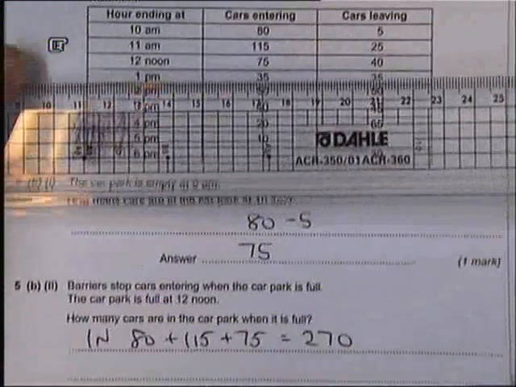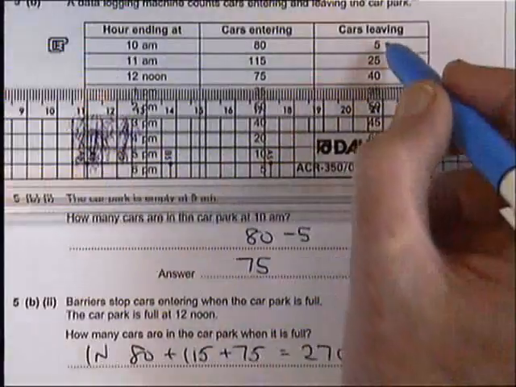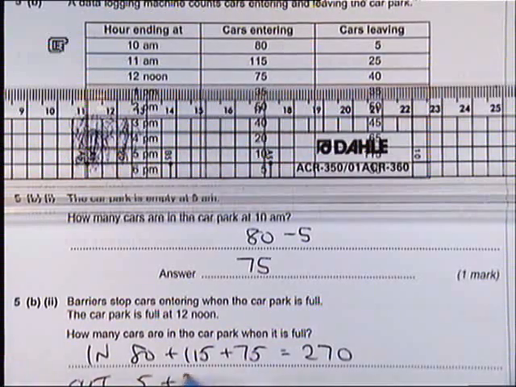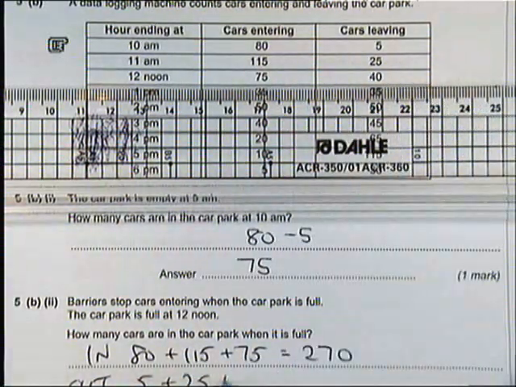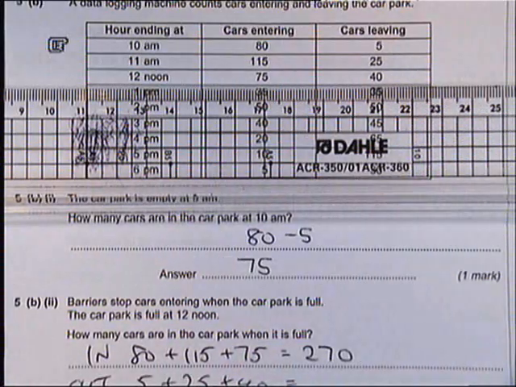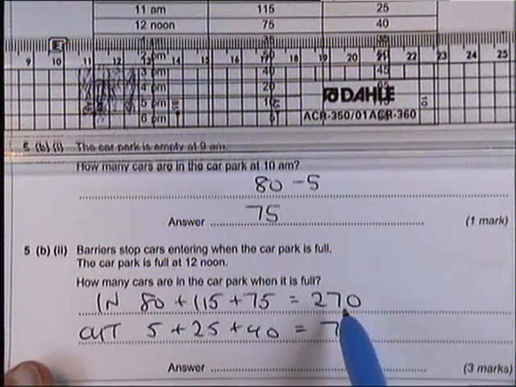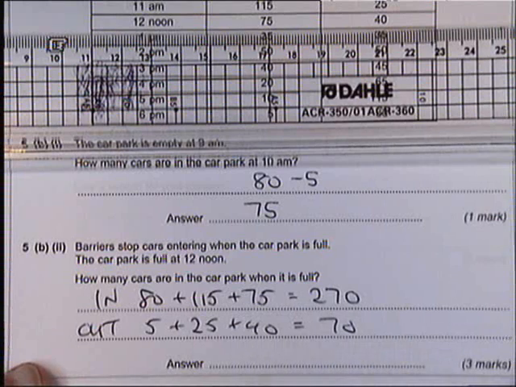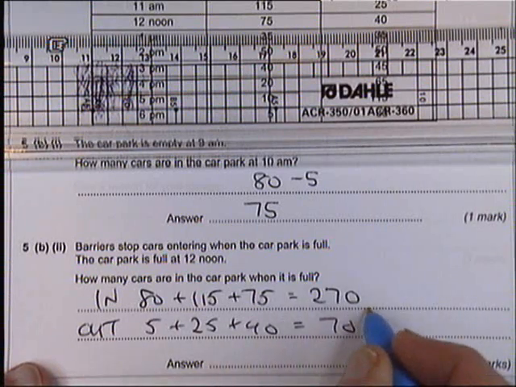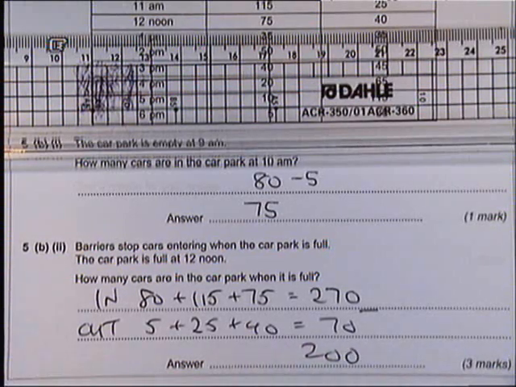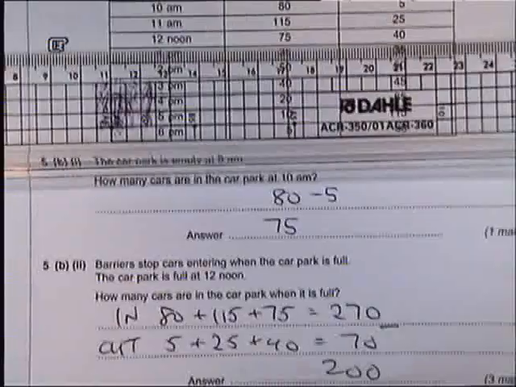Now again, if we look at how many were leaving, these are cars going out, 5 and 25 and 40. And if I add those up, I get 70. So by 12 noon, 270 cars came in, 70 cars came out. So how many cars were there altogether? It'll be 270, take away 70, which is 200 cars. So the answer to that last part is 200 cars.